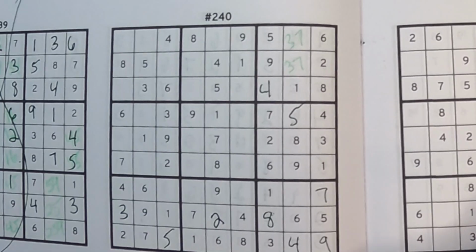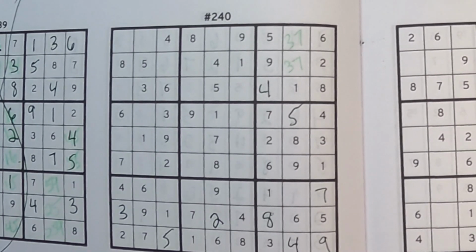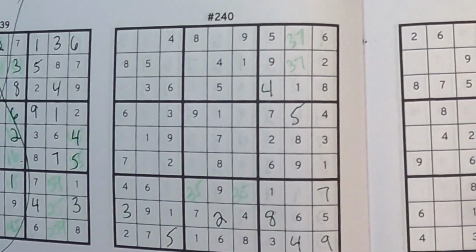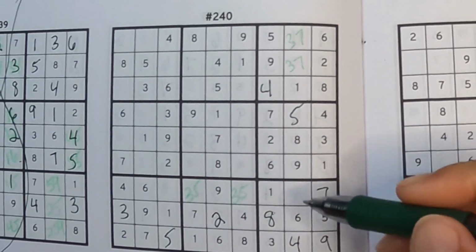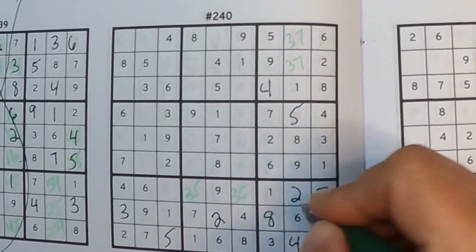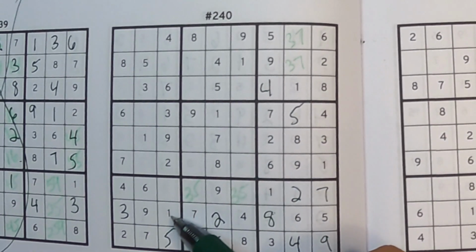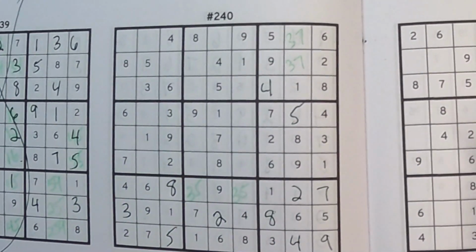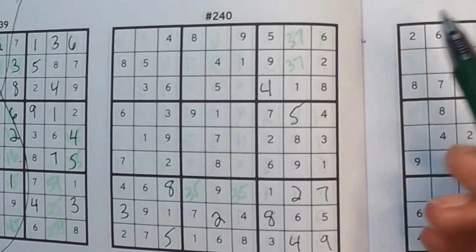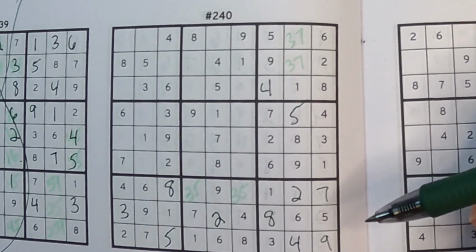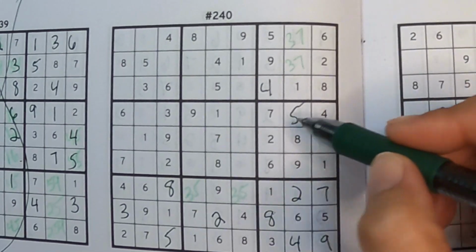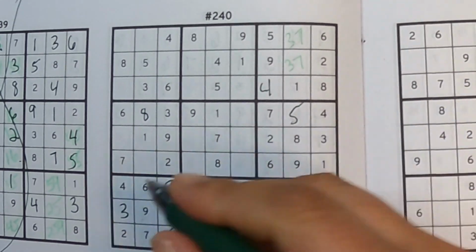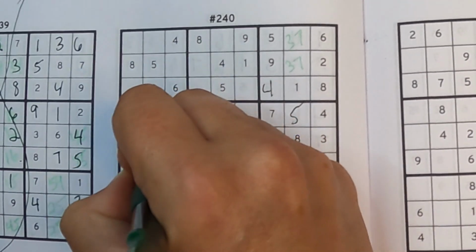For this box now, we're missing 3 and 5, and I don't see any help. So 3, 5, 3, 5. For this box, we're missing a 2. For this box, we've got 1, 2, 3, 4, 5, 6, 7. We're missing an 8. For this box, we're missing 4, 5, and 8. We've got 4 and 5 here, so this is our 8. 4 here, so 5, 4.